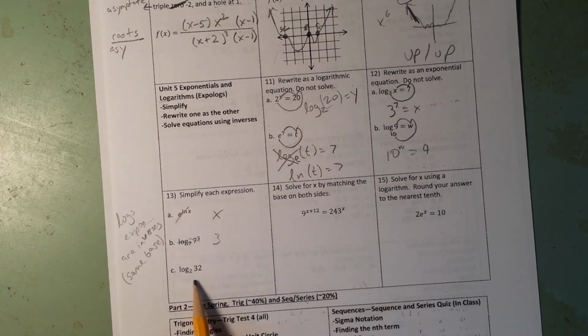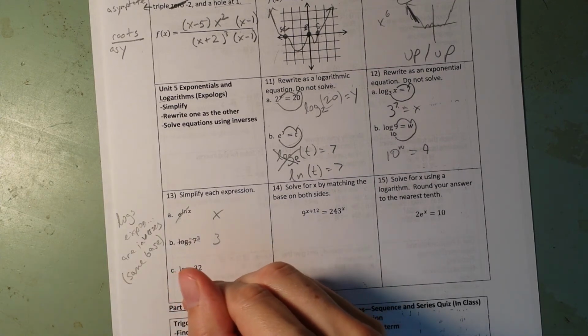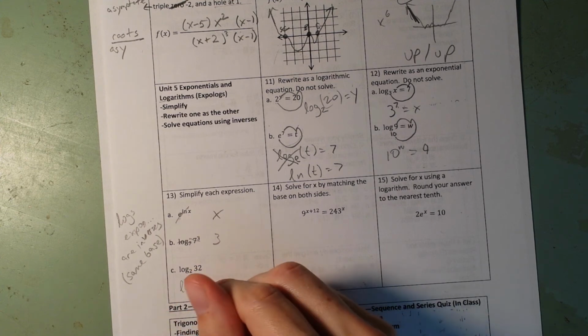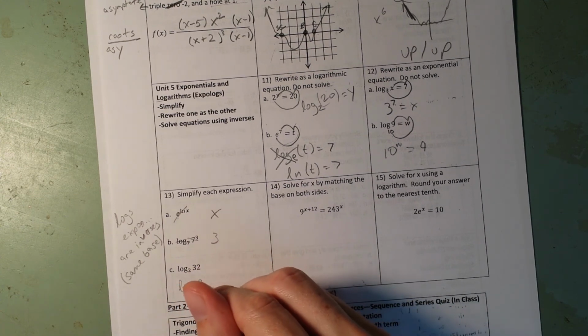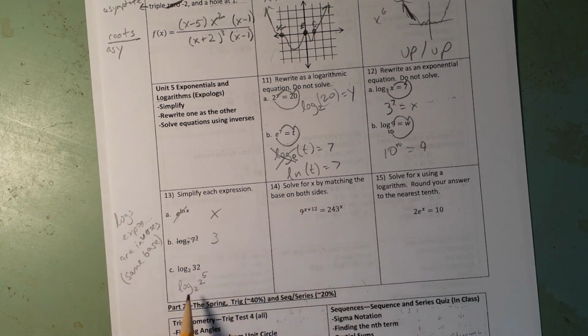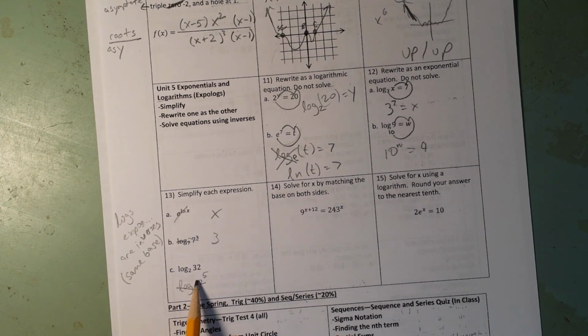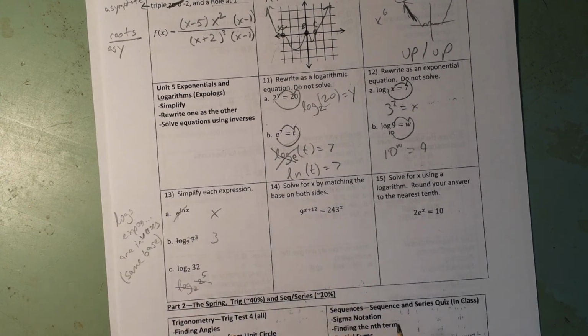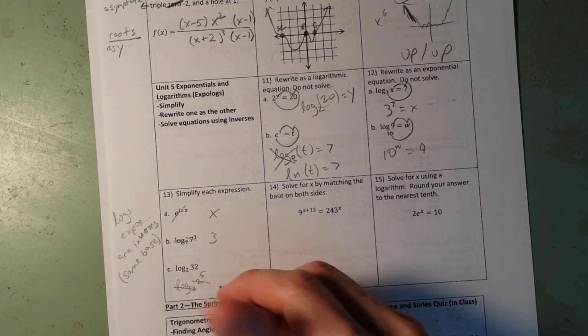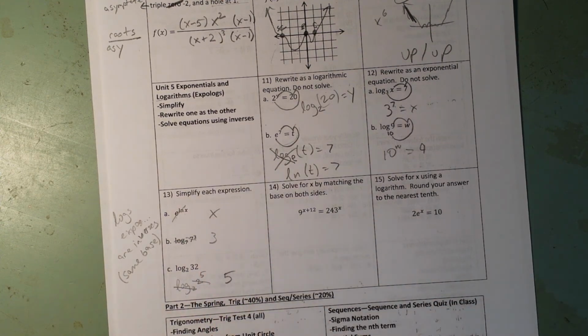Log base 2 of 32. Now, this one's not immediately obvious unless you remember that 32 is 2 to the 5th. So the log base 2 and the exponential with a base of 2 are inverses. They cancel each other out. What's left behind? 5.